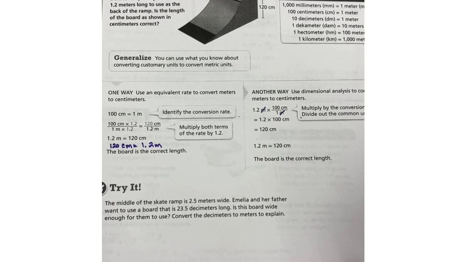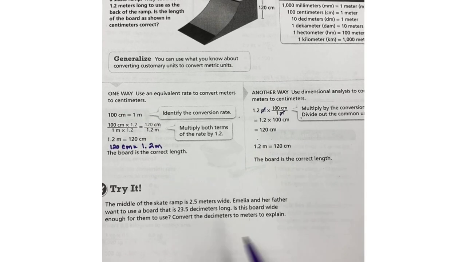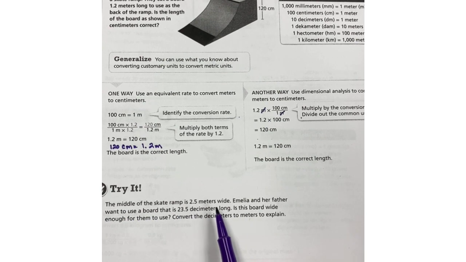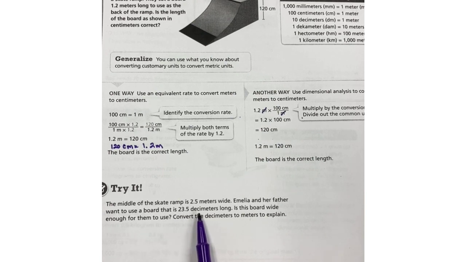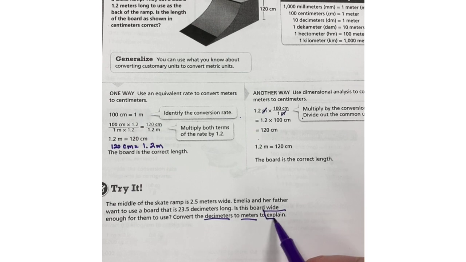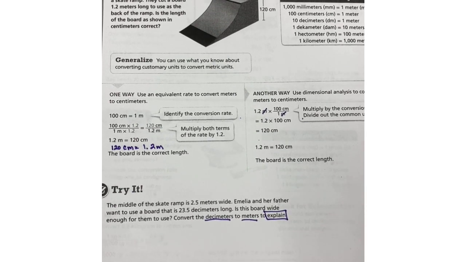So for the try it, the middle of the skate ramp is 2.5 meters wide. Amelia and her father want to use a board that's 23.5 decimeters long. Is this board wide enough for them to use? I want you to convert the decimeters to meters, and you need to explain.